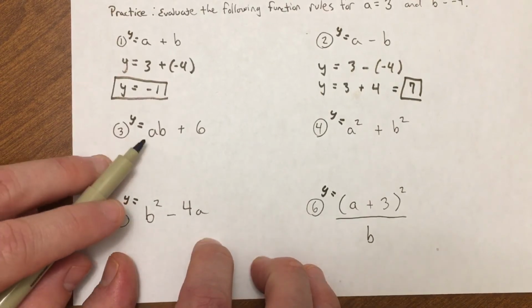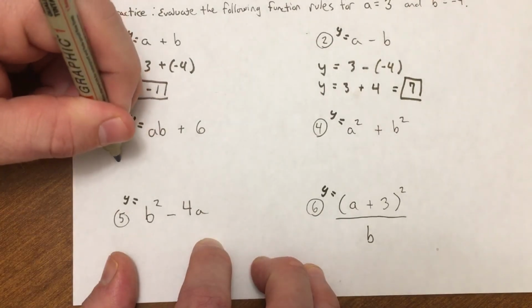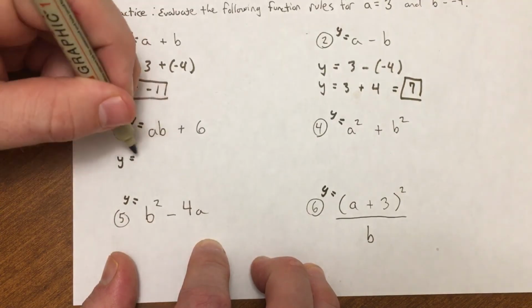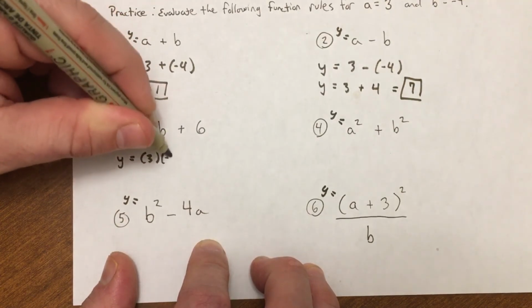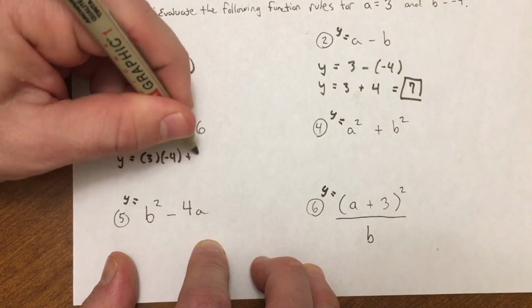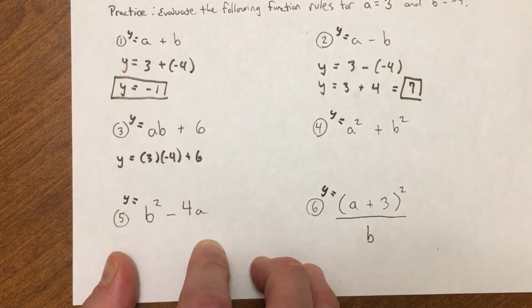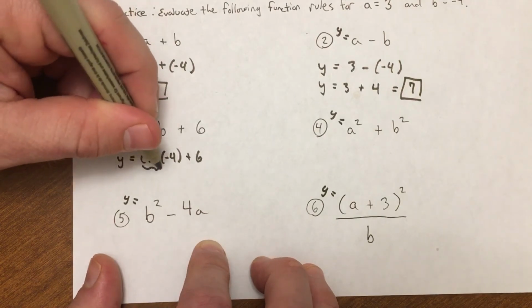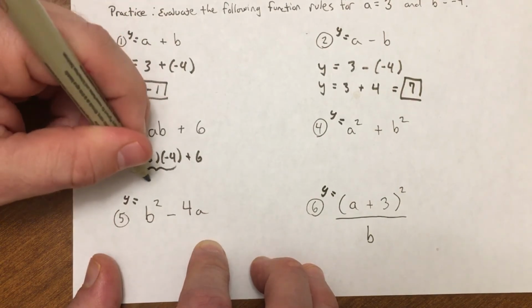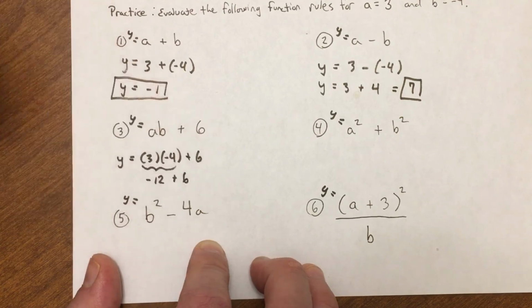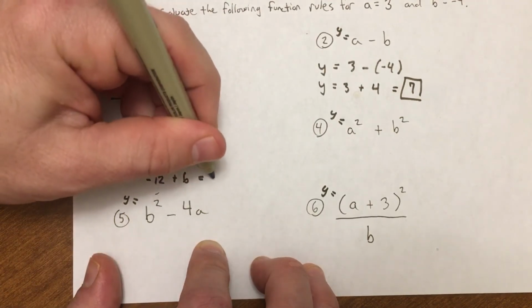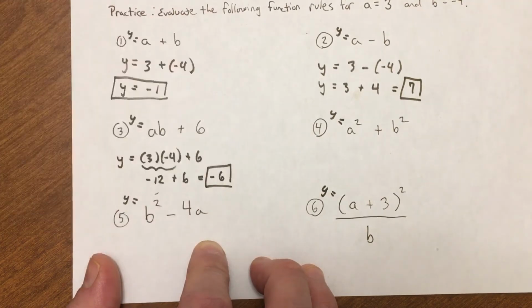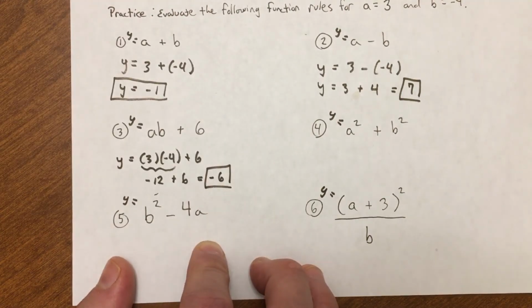So y equals ab plus 6. So y equals 3 times negative 4 plus 6. So following order of operations, the first thing we're going to do is multiply. So negative 12 plus 6. Negative 12 plus 6 gives you negative 6. So there's your answer for number 3.